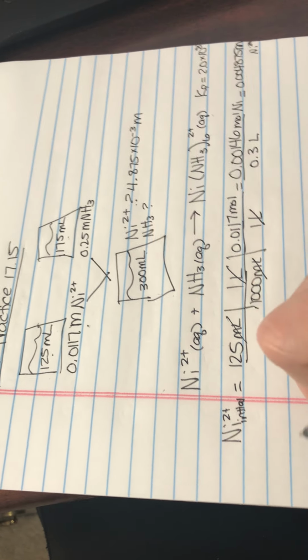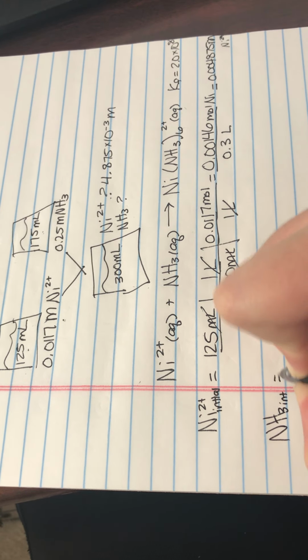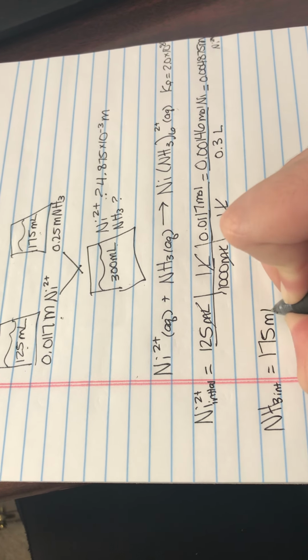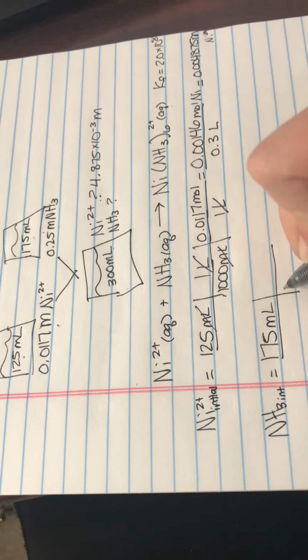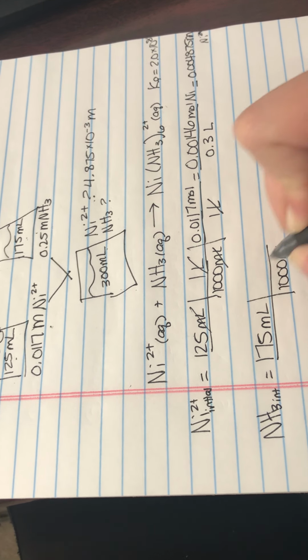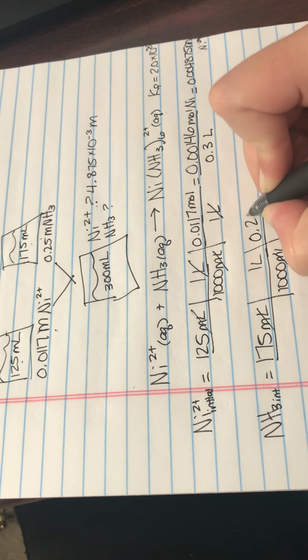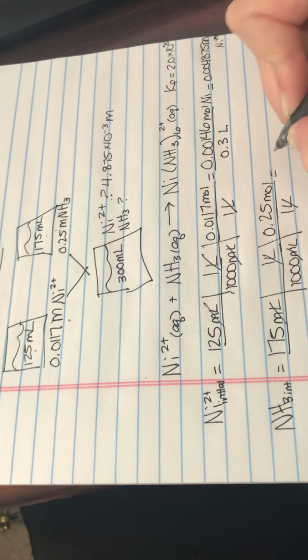Let me go ahead and do that with the ammonia. So our ammonia, we're trying to find the initial concentration. We started with 175 mils of it, right up here, and here's the concentration. So I'll convert milliliters to liters. Right, milliliters canceled. 0.25 moles per 1 liter. Liters cancel, I'm left with moles.